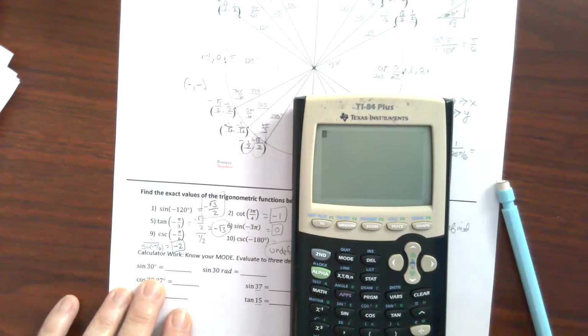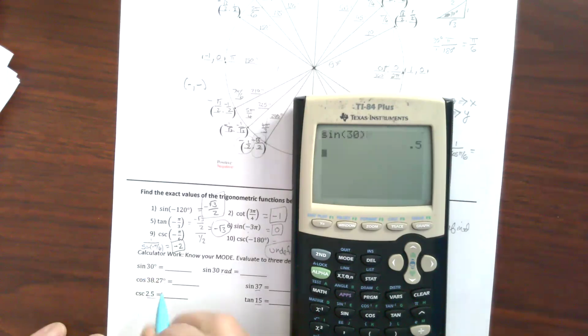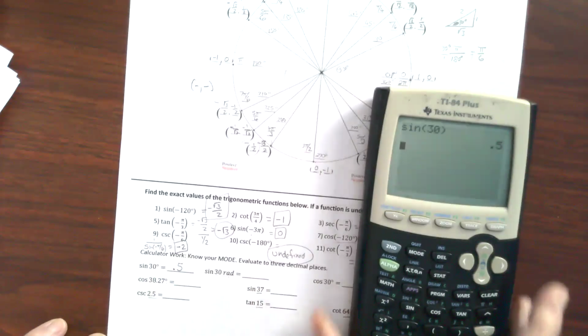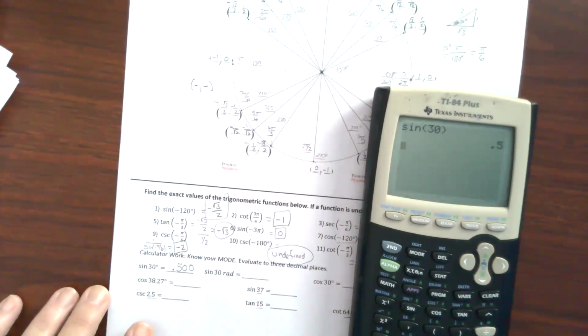And so I'm going to do the sine of 30 degrees, but I know that's 1/2. So I know I should get 0.5. If I don't, I'm going to check my settings. Hit sine right there and put 30 degrees in. And when we do that, we get 0.5, which is what I was expecting. So that makes me happy. It says evaluate to 3 decimal places, so technically I should say 0.500.